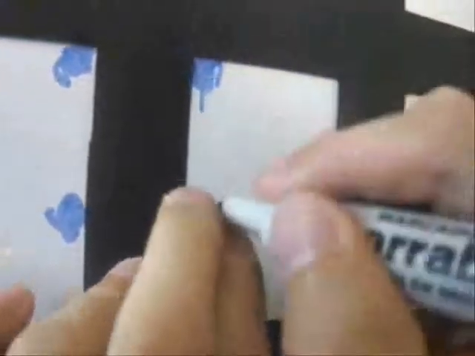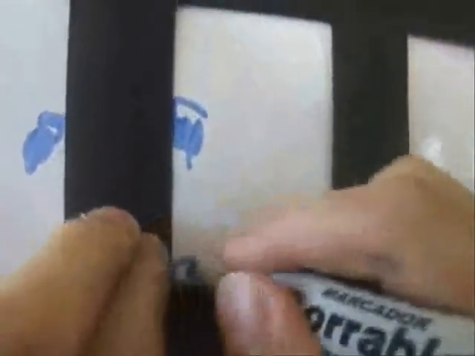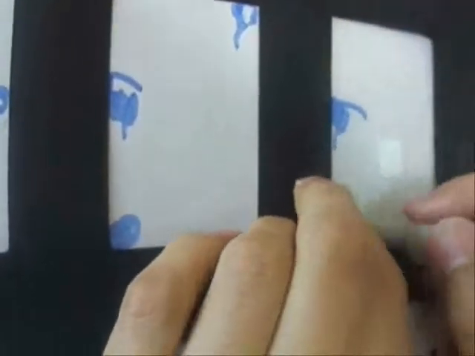Letter R, that's 1, 2, 3, and 5. S, that's 2, 3, and 4. Letter T, that's 2, 3, 4, and 5.